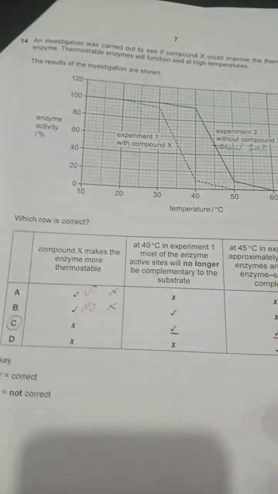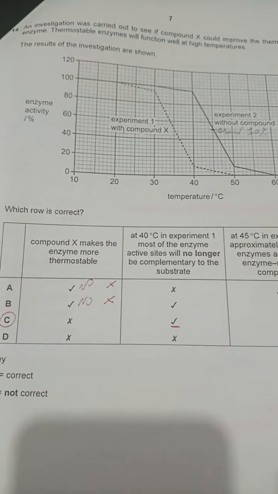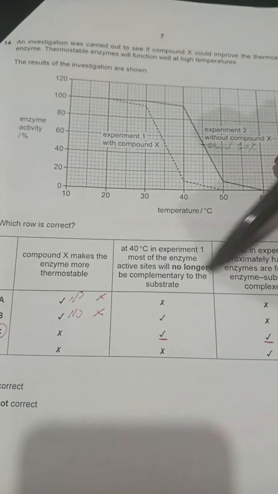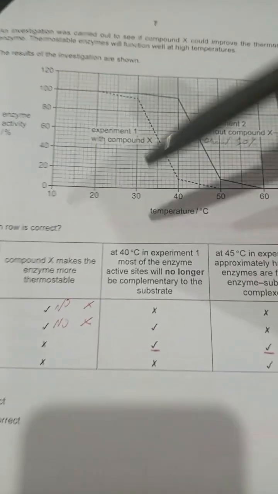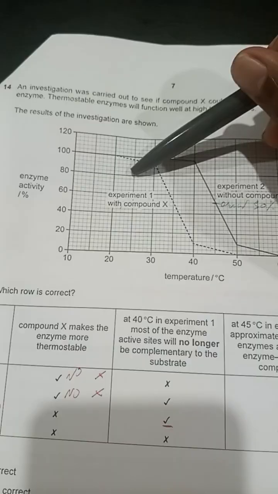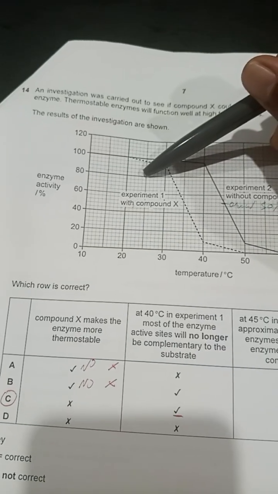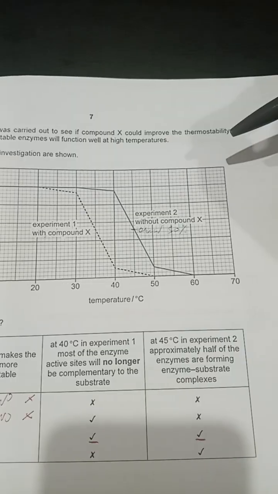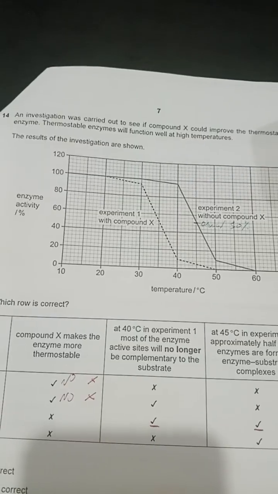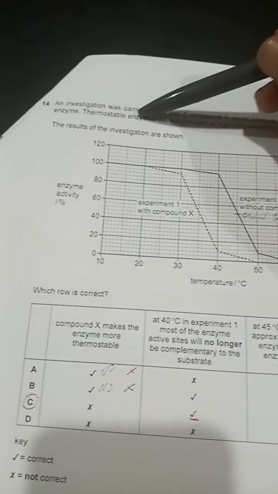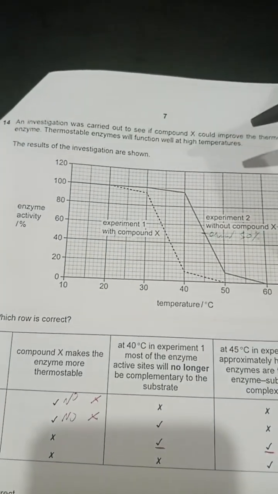Now let's analyze the options. Which row is correct? Compound X makes the enzyme more thermostable. Thermostable means, in this case, that the enzyme will function well at high temperature.